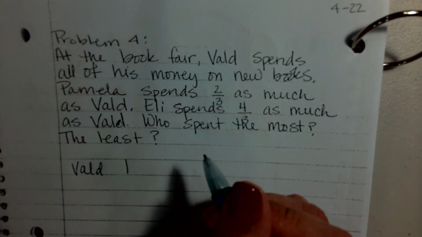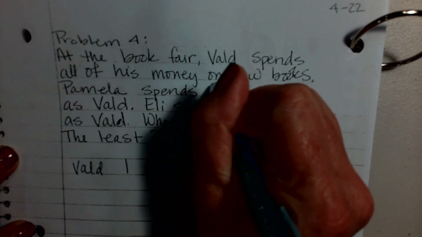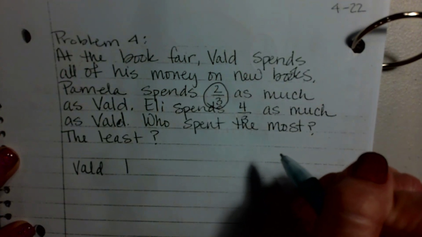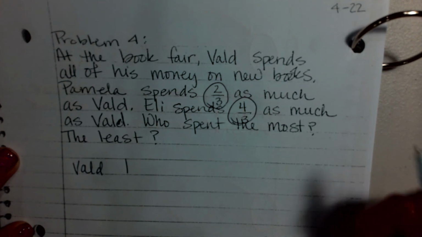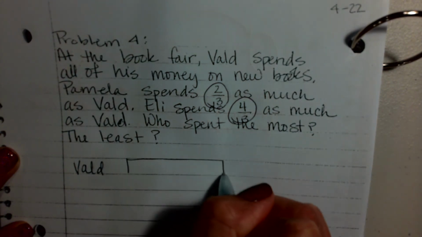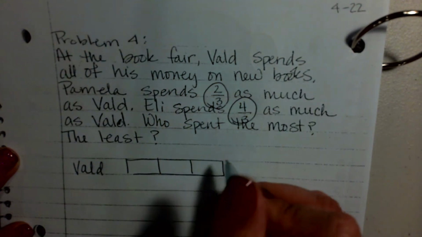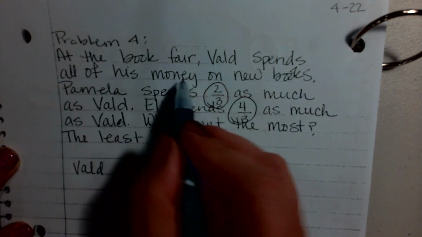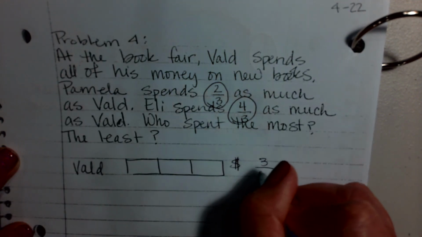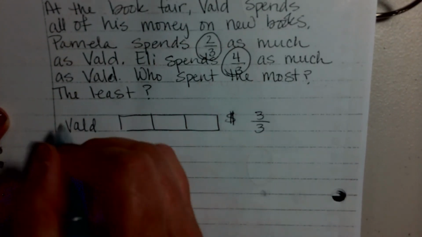And I notice in our problem, we have thirds and we have 4/3, right? So here's Vlad, and Vlad spends all of his money. He spent 3/3 of his money on books, right?